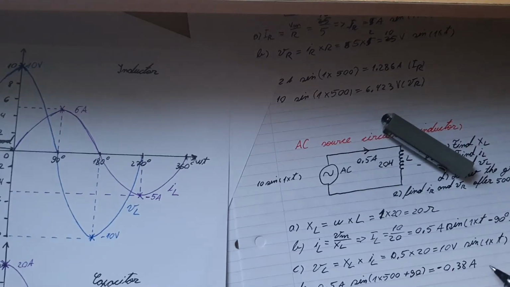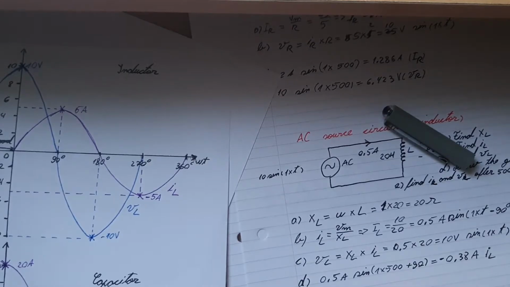Now this one is for the I. Why did I put IR? It's IL because it's an inductor. Yeah, sometimes I make mistakes when writing the problems, but anyway. So that'll be IL, and now let's do it for the voltage.